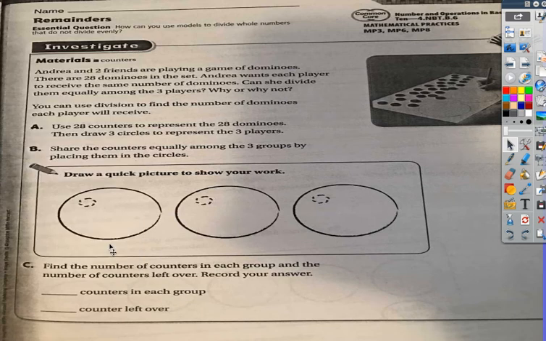Hey guys, this is lesson 4.2 called Remainders. Our essential question is, how can you use models to divide whole numbers that do not divide evenly?